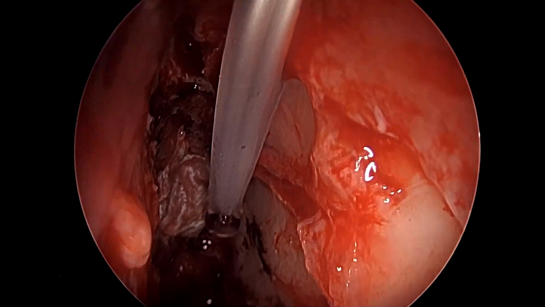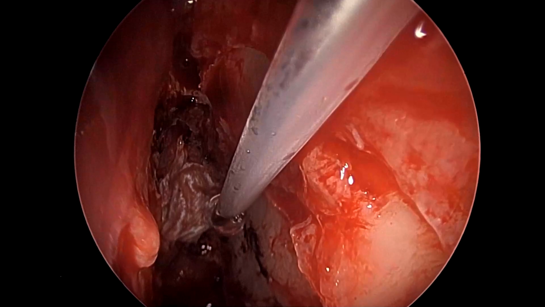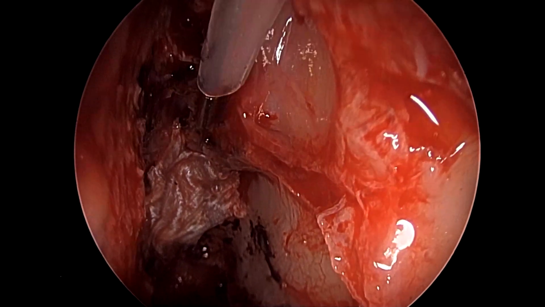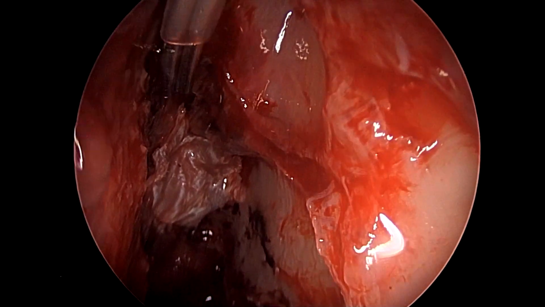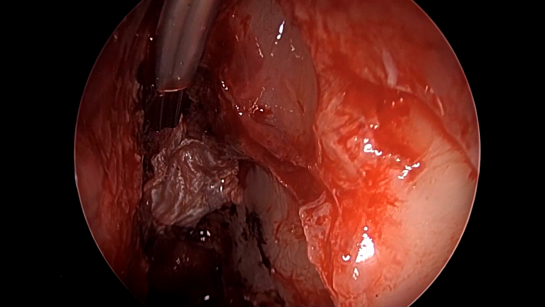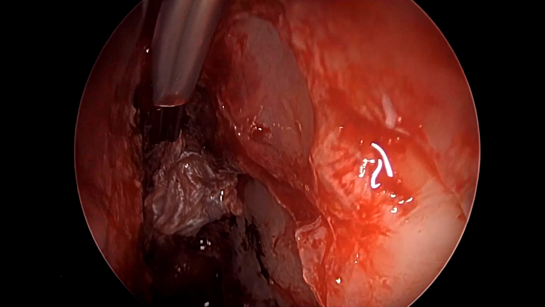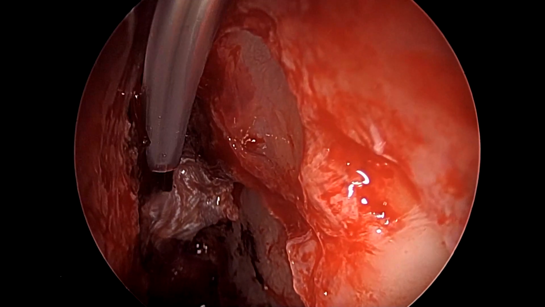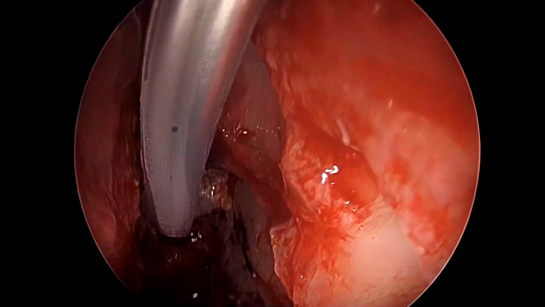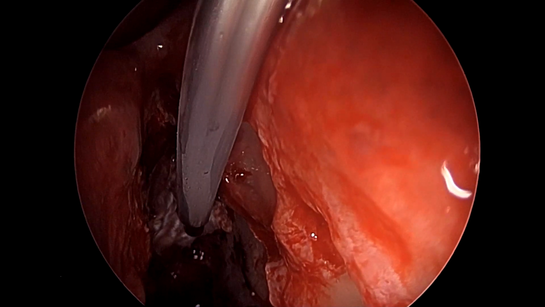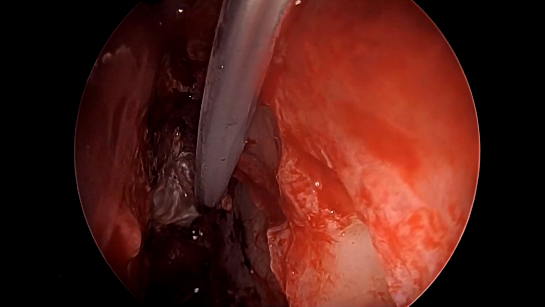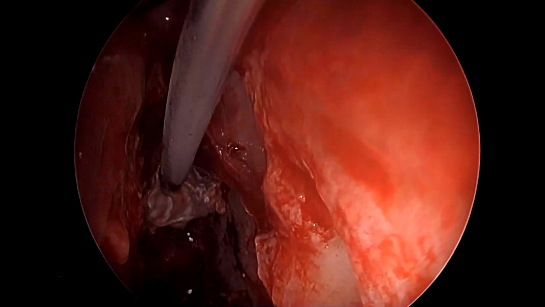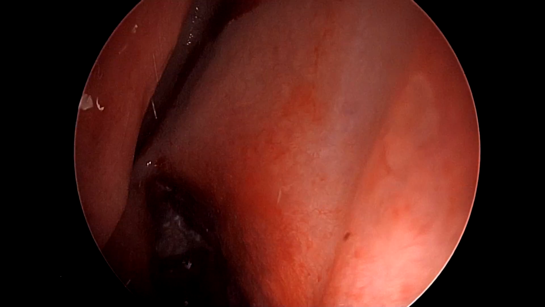So whether we use 1 layer, 2 layers or 3 layers in skull-base reconstruction, we strongly recommend that all these layers be used one upon the other without any glue in between, and glue be used only in the end on the final layer, whether it is a free mucosal graft on the middle turbinate or the fascia graft. We always recommend that it be used at the end on the final graft material and not in between the various graft materials, because that could lead to failure.